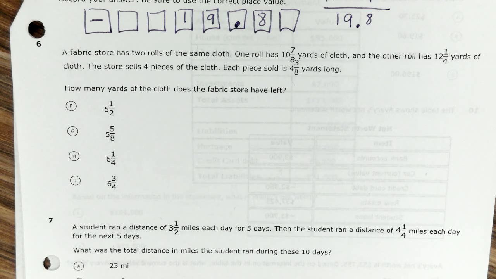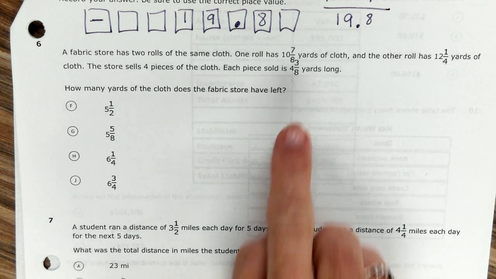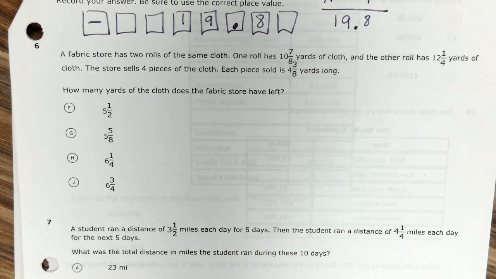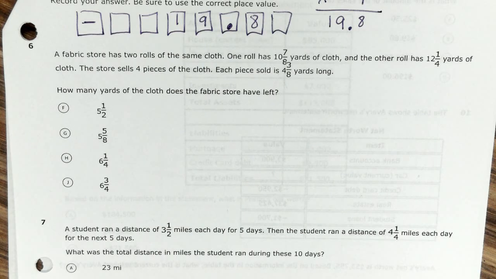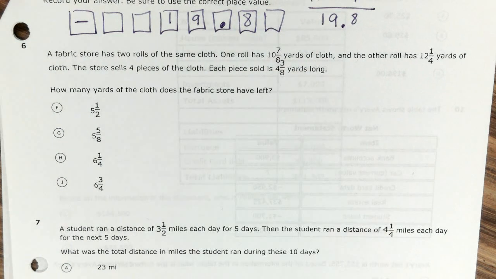All right, number 6. A fabric square has 2 rolls of the same cloth. The first roll is 10 7/8 yards, and the other roll is 12 1/4. So that's how much they have. The store sells 4 pieces of the cloth, and each piece is 4 3/8 yards long. How much is left? Well, first of all, we need to know how much they started with. Yes? What did they start with?